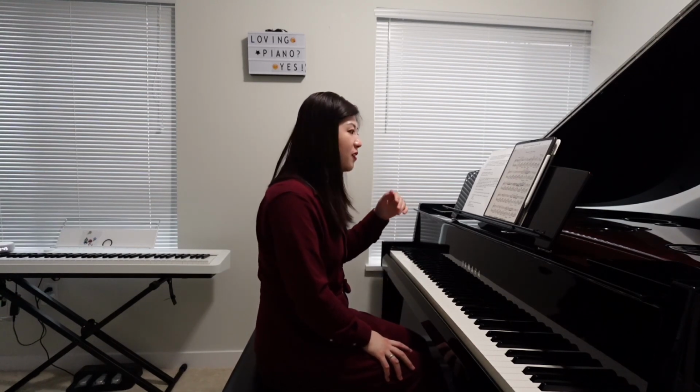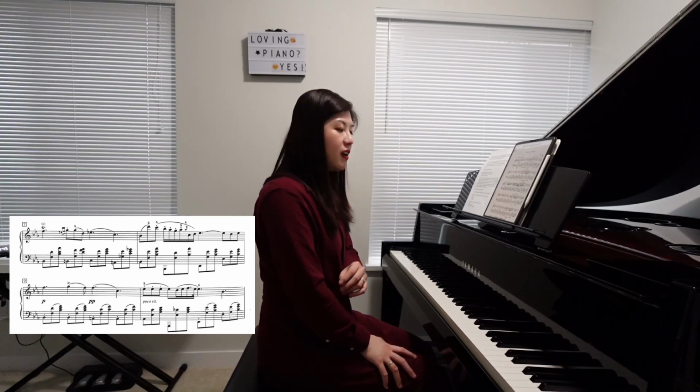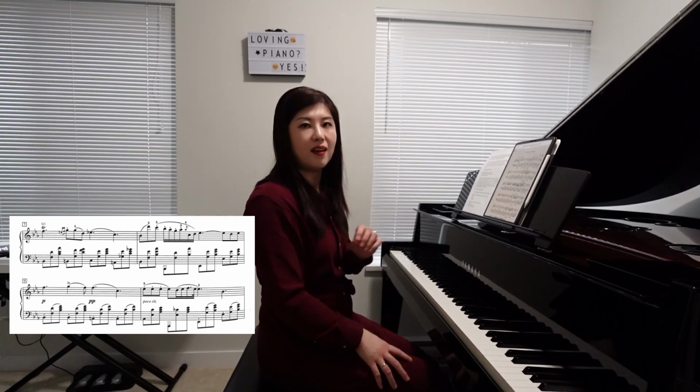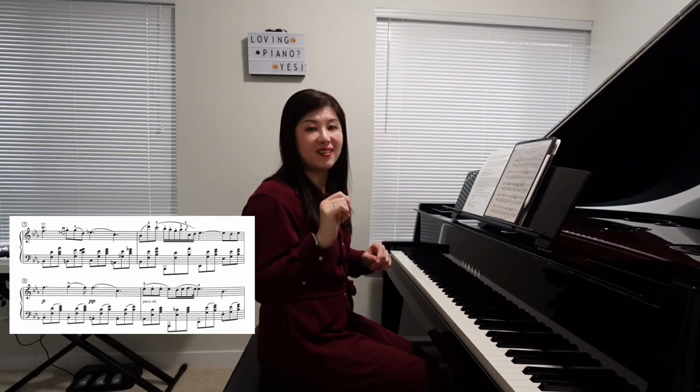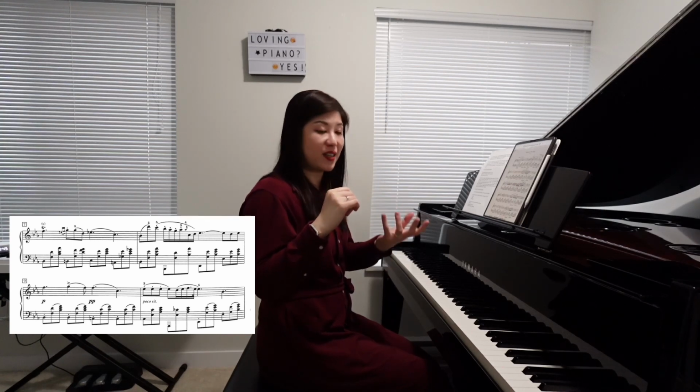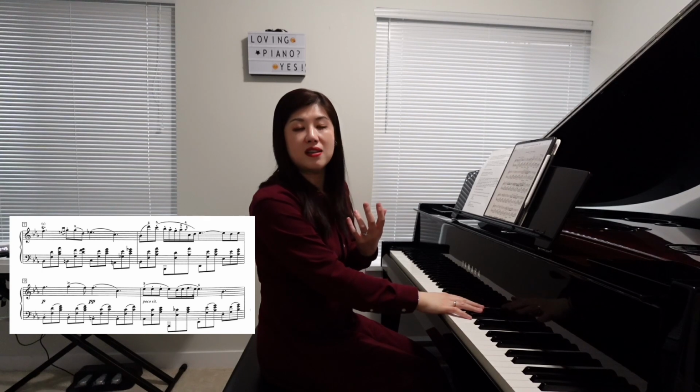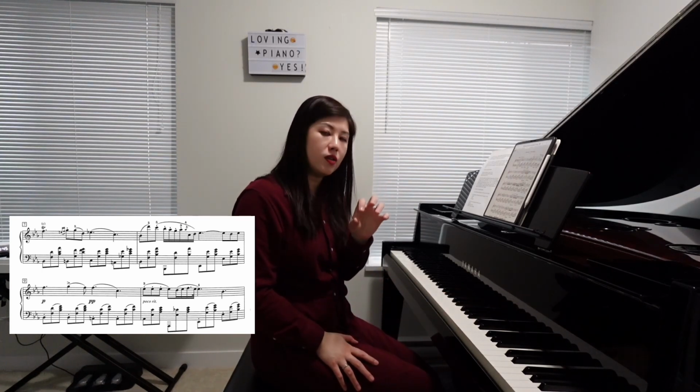Let's keep looking at the next part. There is a very interesting sign, staccato under a slur, portato. How can we understand portato? In my understanding, I treat portato as non-legato. That means the direction of playing is going down. It's not like the staccato going up.